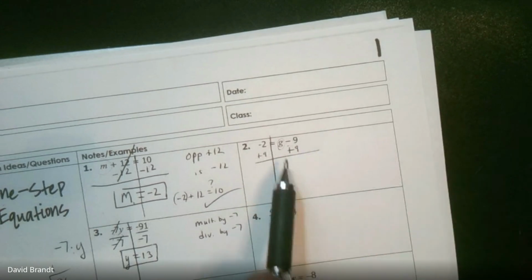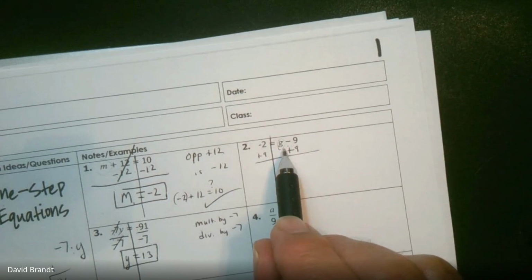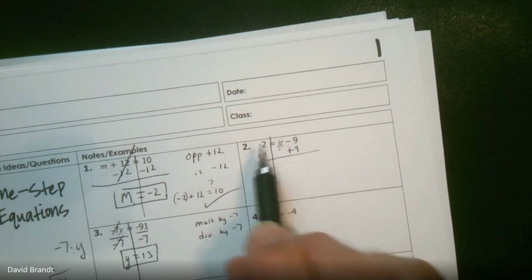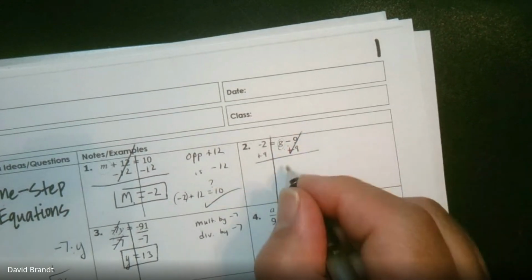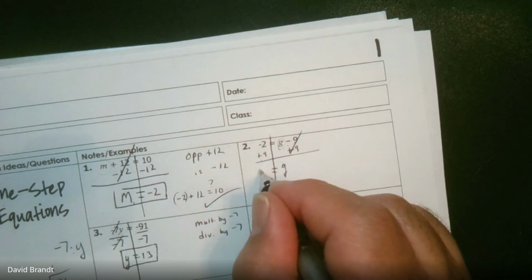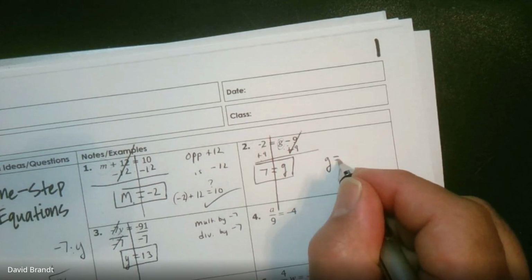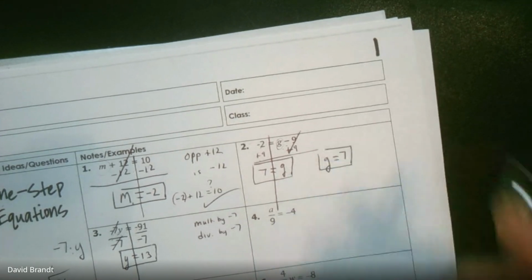All right, I know some of you might have wanted to add 2, but see the variable's on this side. So I want to make the 9 go away, not the 2. So that's going to cancel the 9s. G equals, what's negative 2 plus 9? The answer is 7. Now, when you actually write your answer, it's okay to turn it around and actually write the G first. All right.